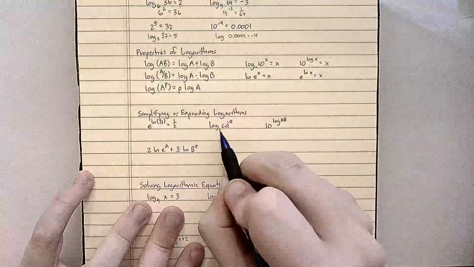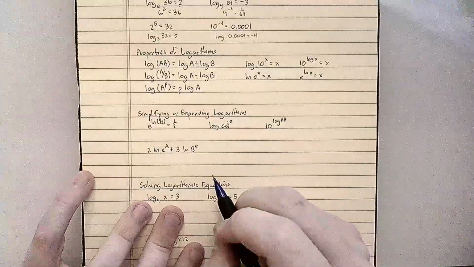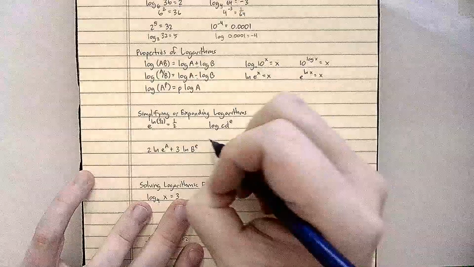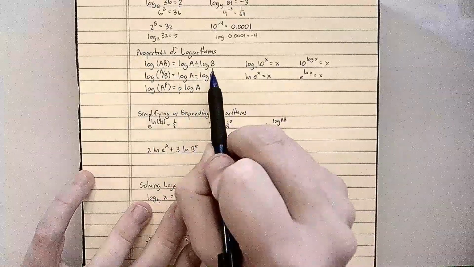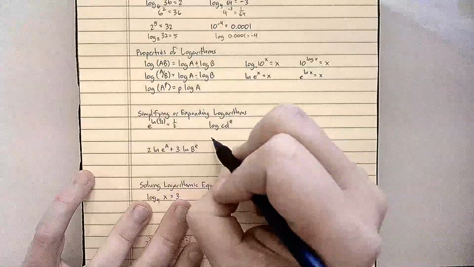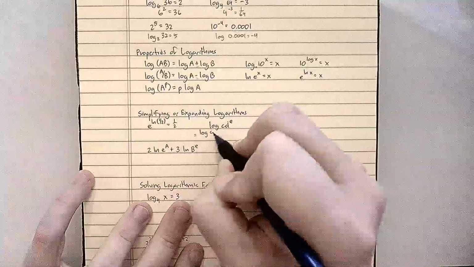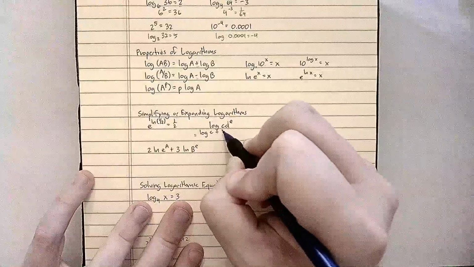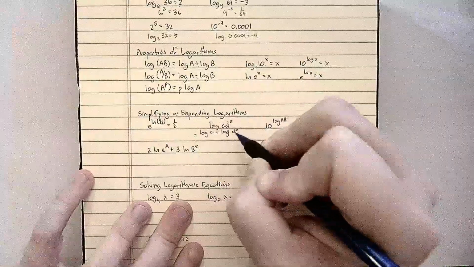How about if we take the logarithm of c d to the e power? Well, now we've got to use some more powers here. We're going to use first the product rule here. So we're going to get log c plus log of d to the e power.